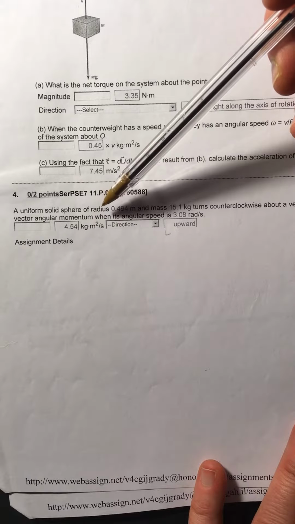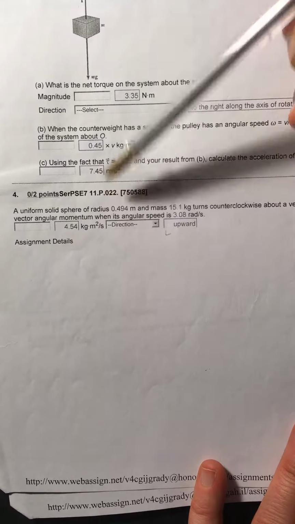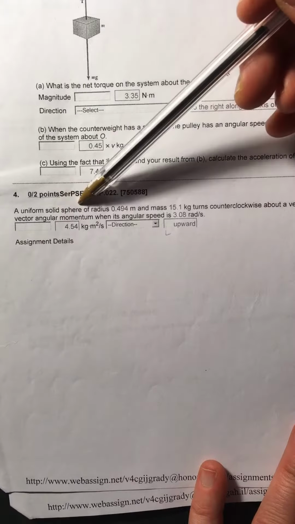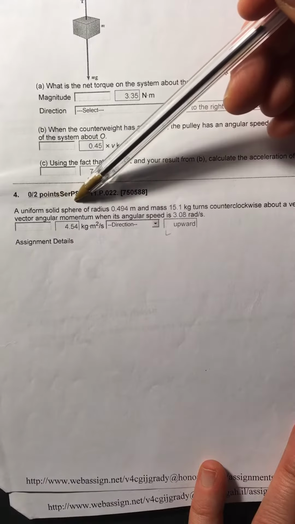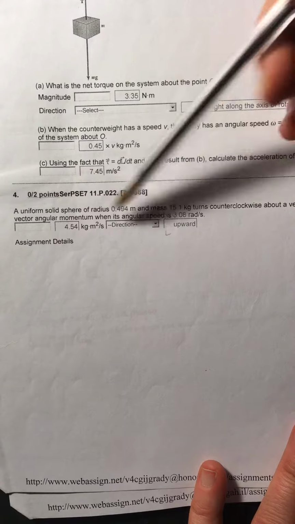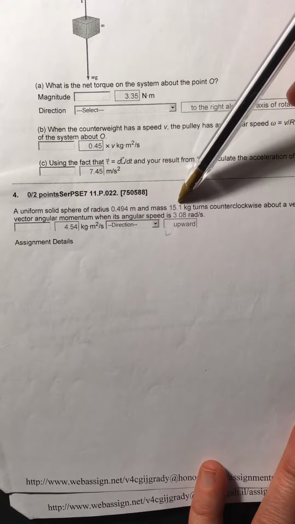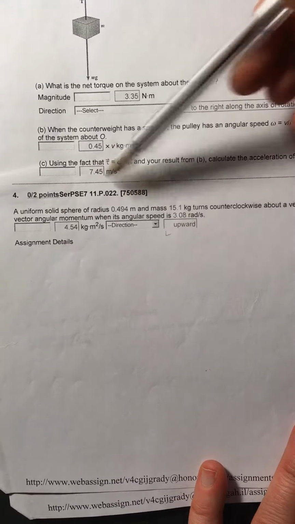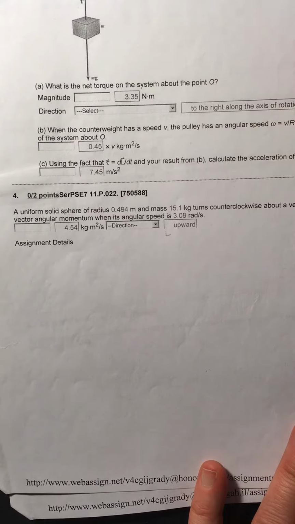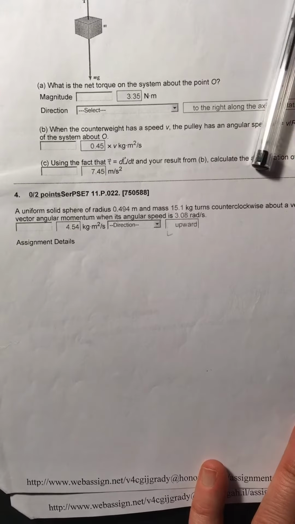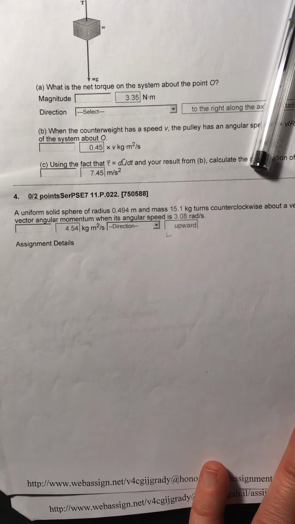MVR is not what we're looking for. It's I omega, because it is a solid sphere. So you need the inertia for a sphere, which is 2/5 mr squared. You know the mass. You know the radius. And then it tells you the angular speed. So that should be a pretty quick plug and chug. So hopefully that was enough. Let me know if you need more help than that.